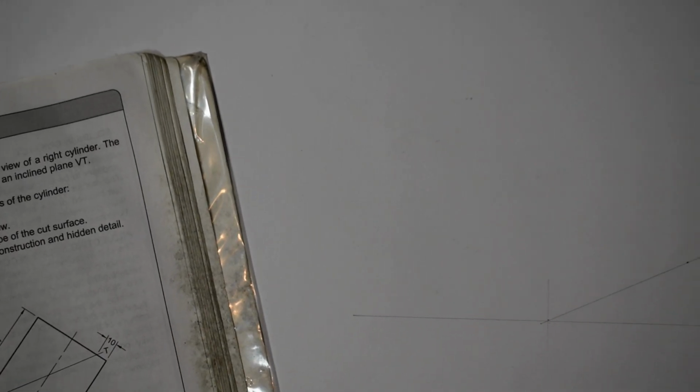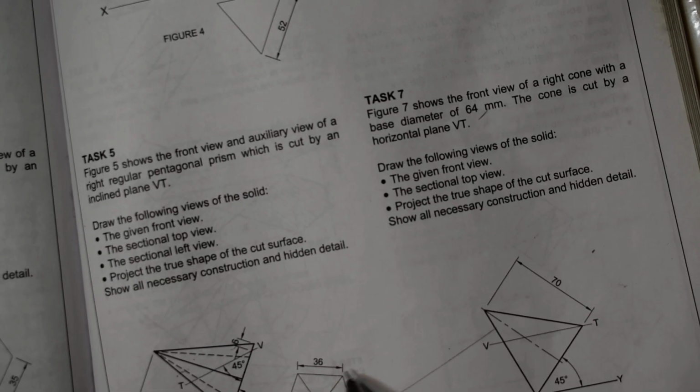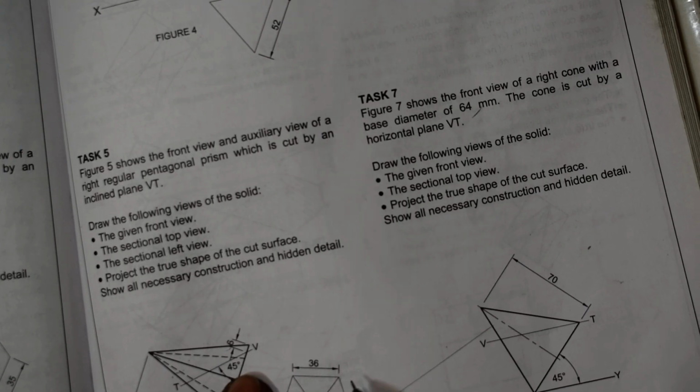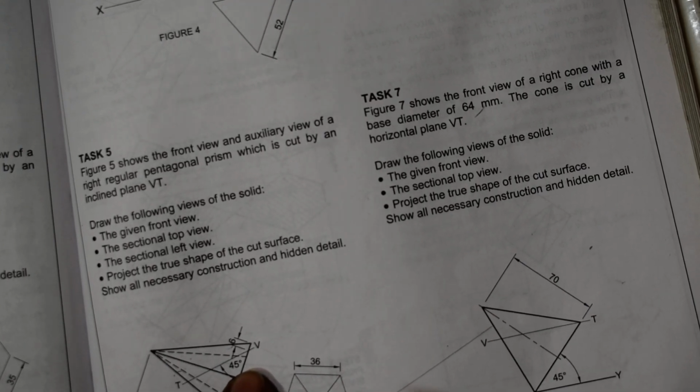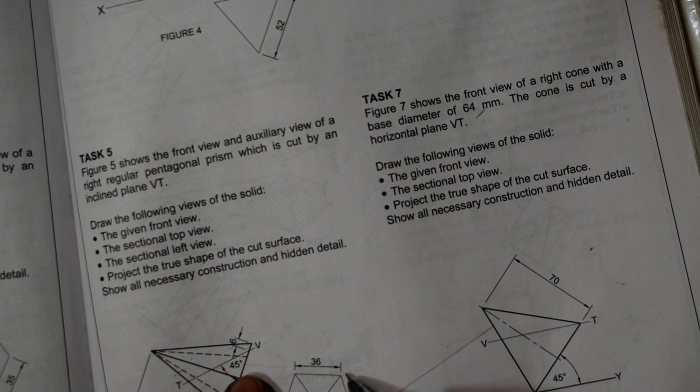a pentagon. Let me take this camera a little bit back. A pentagon: what are its properties? The length of the side is 36. The properties are having 5 corners and all the sides equal. So from here till there is 36, 36, 36.